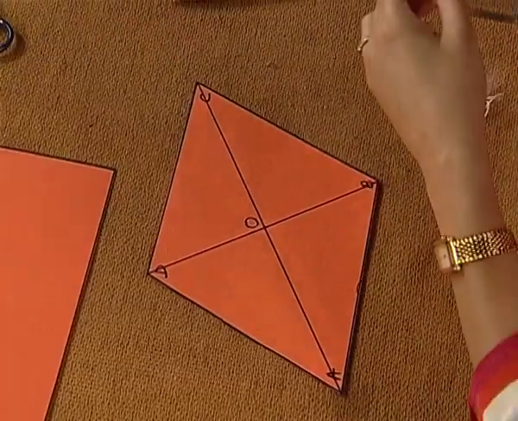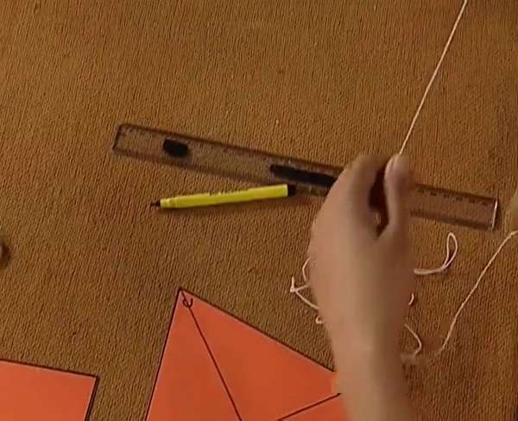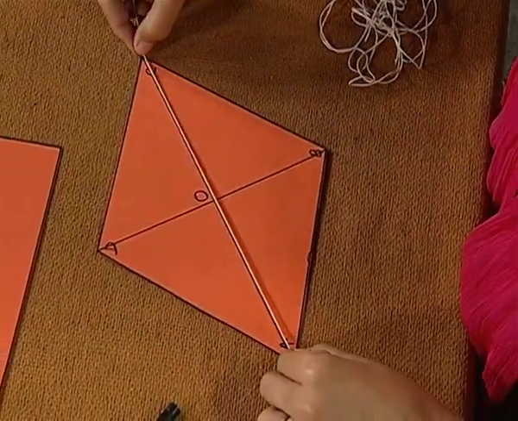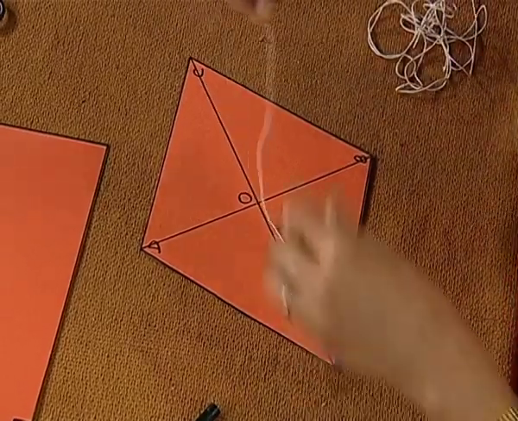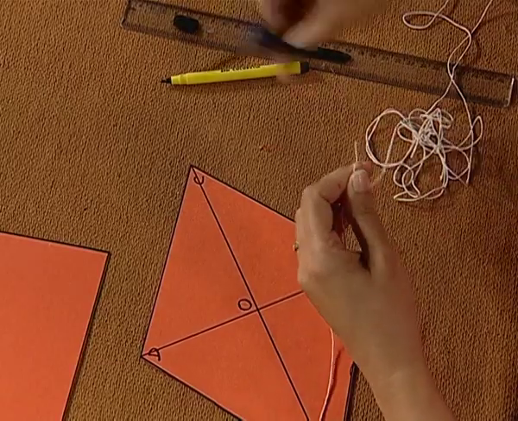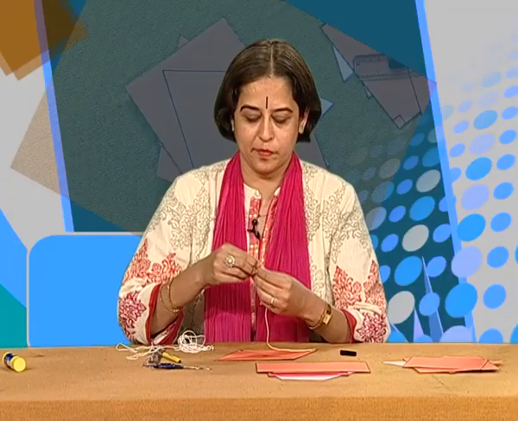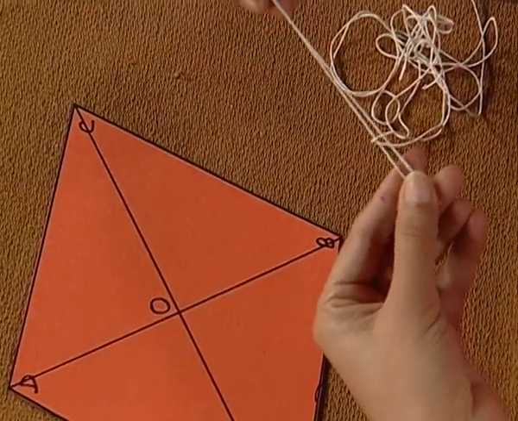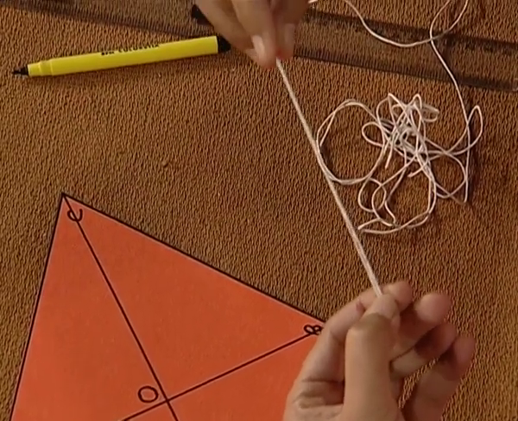Let us verify this. We will take a piece of thread equal to the length of AC. Take a thread and cut it. Now, divide this thread into 2 equal parts.